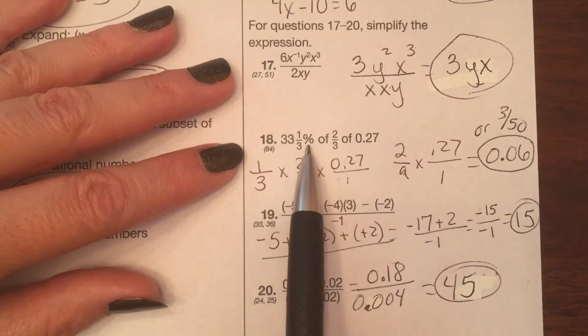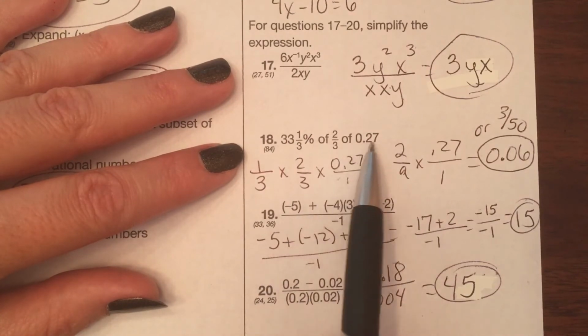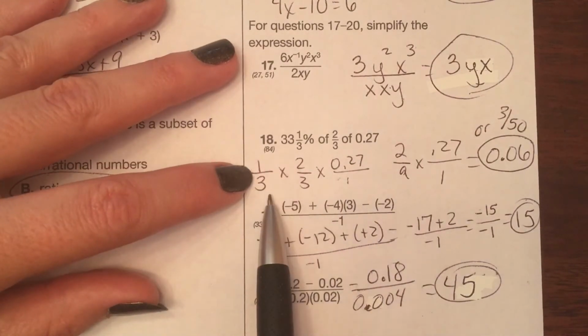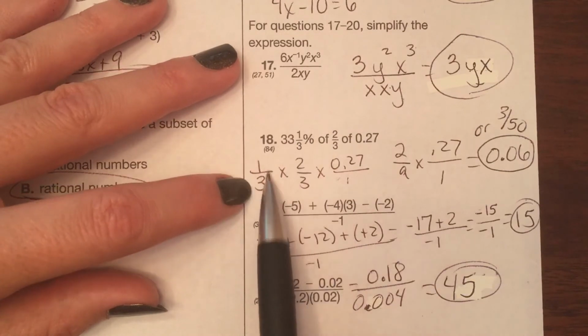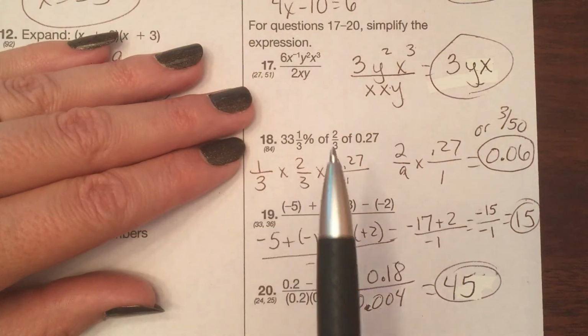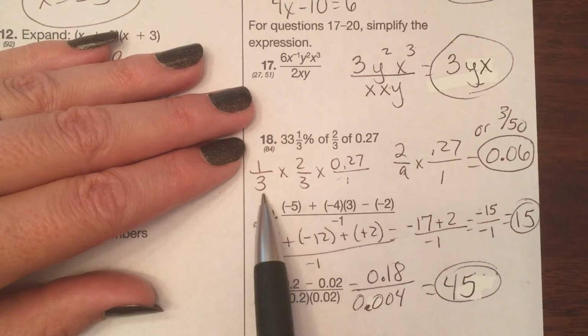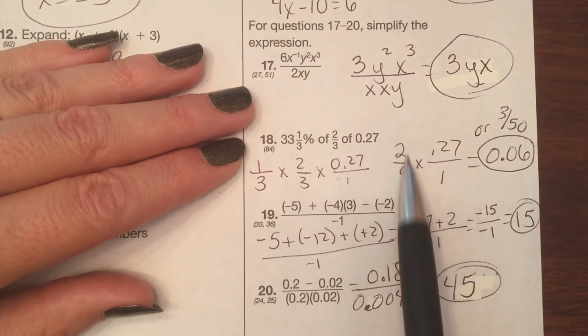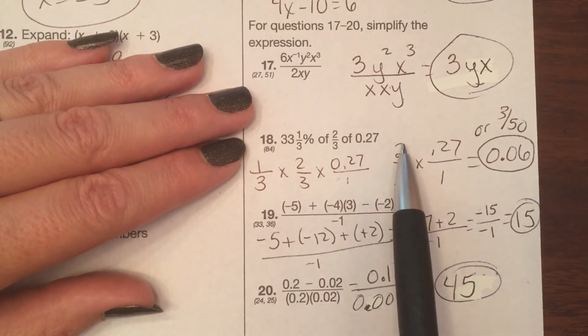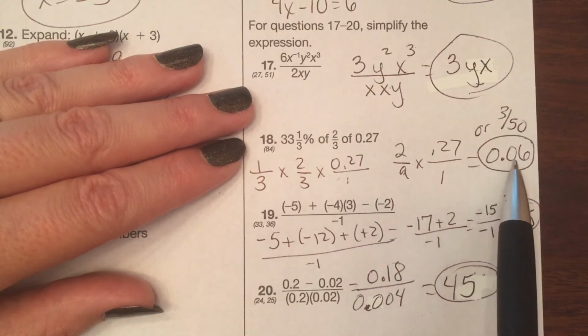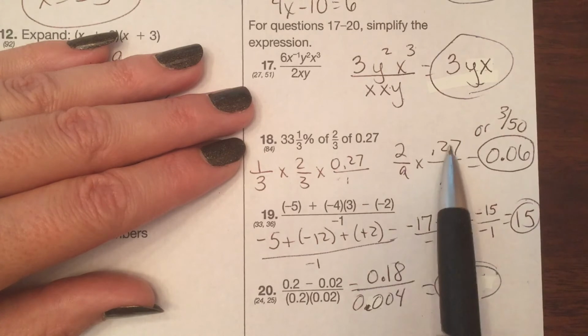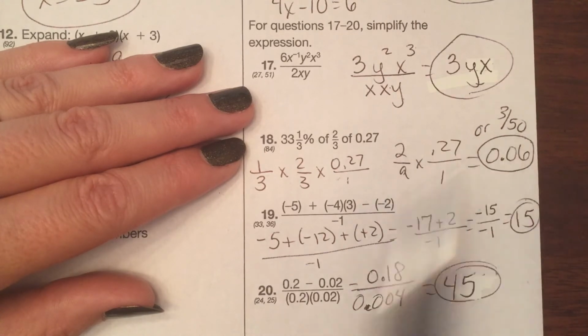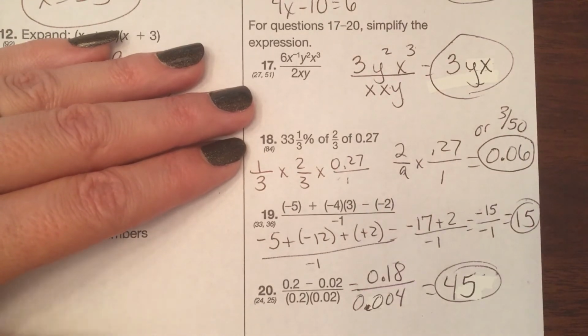33 1/3% of 2/3 of 27 hundredths. So I just did 33 1/3%. I made it into 1/3. Then I did 1/3 times 2/3 gave me 2/9. And then I just did it on my calculator. 2 times 0.27 divided by 9 gives me 0.06. Okay, or you may have made everything into fractions and you might have ended up with 3/50.